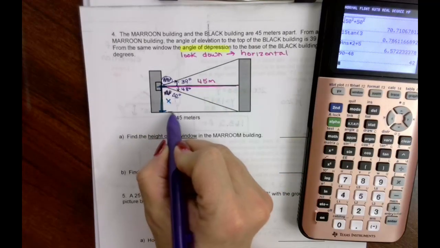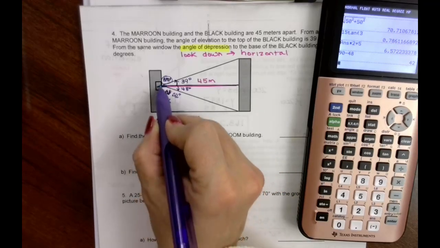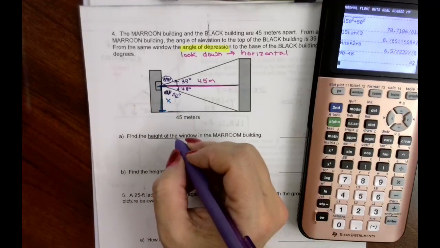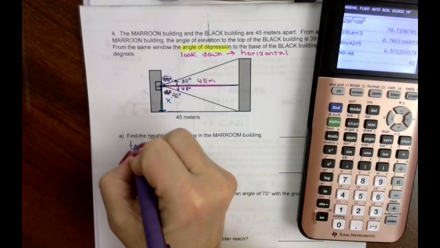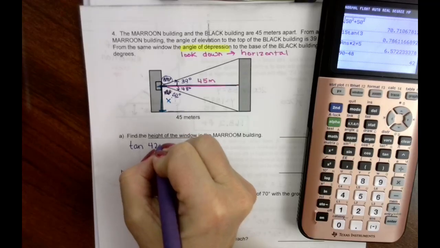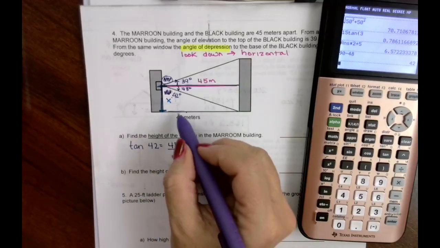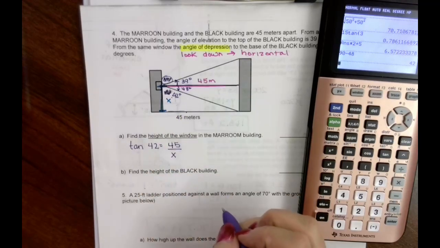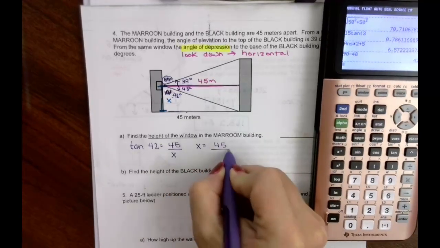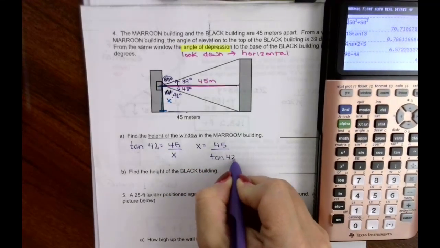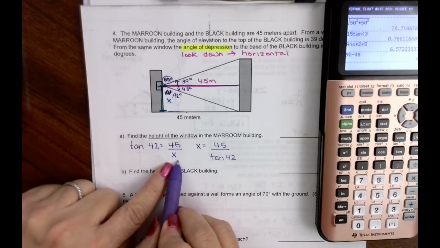And what I know is I've got this side here, which is my opposite side. And what I want to know is this value of X. So if I have this angle that's 48 degrees, then this angle is 42. So I can say tangent of 42 is going to be my opposite side, which is 45, over what I want, which is my window, which is X. So if I rewrite this, I'm going to have 45 divided by tan of 42. So the X has to come out of the denominator. So the X comes up here, and then the tan 42 comes down here.